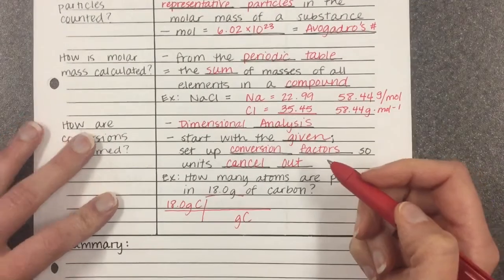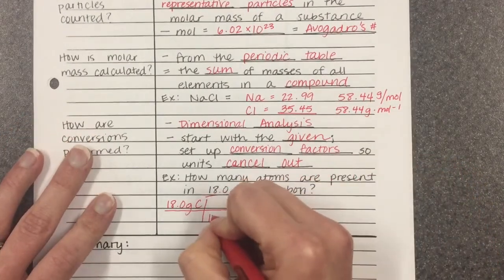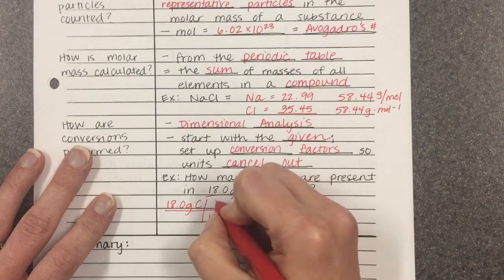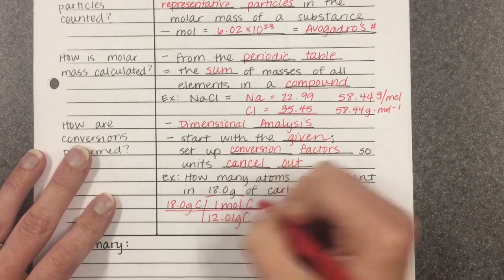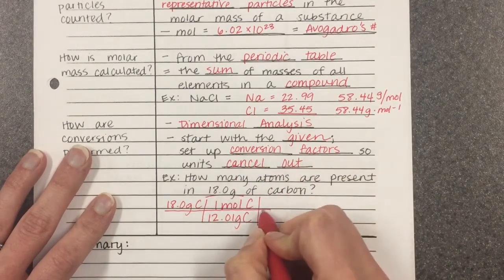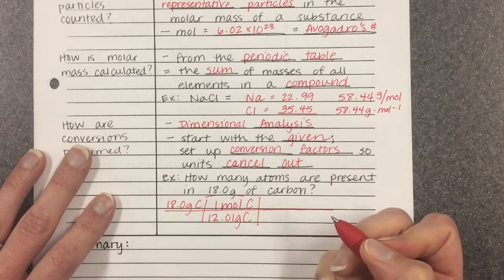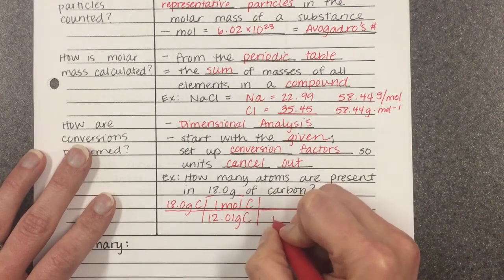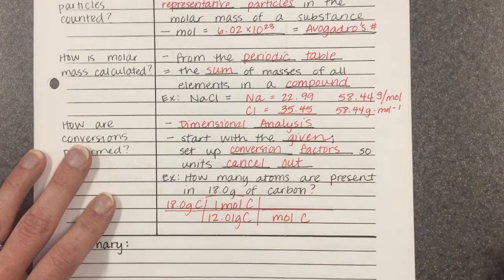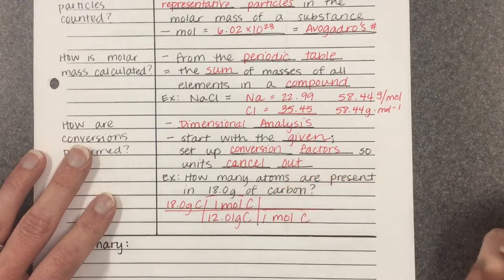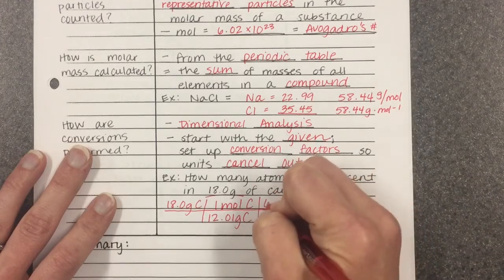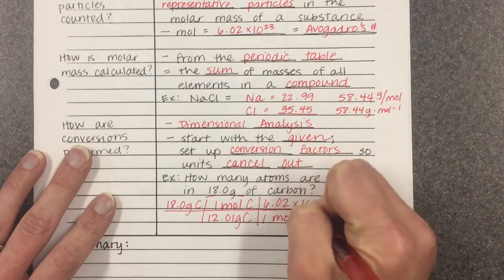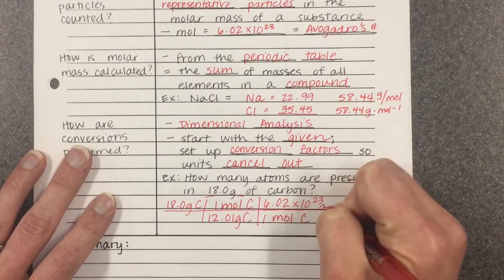On your periodic table, it says that carbon has a molar mass of 12.01. That's the mass of 1 mole of carbon. Now, I was not asked for moles. I was asked for atoms, so I need to drop this down so that the unit cancels out. And what I know is that 1 mole is equal to 6.02 times 10 to the 23rd atoms.